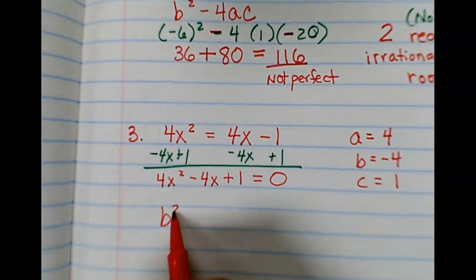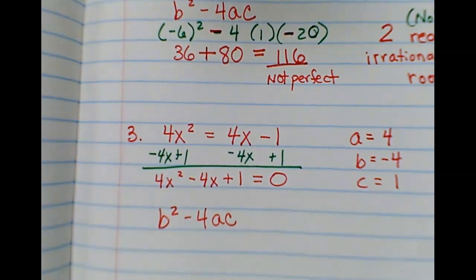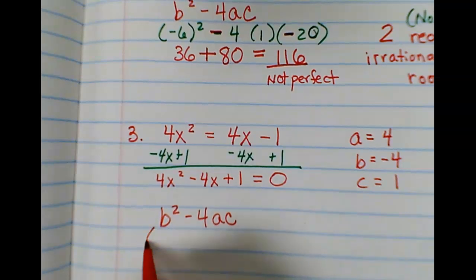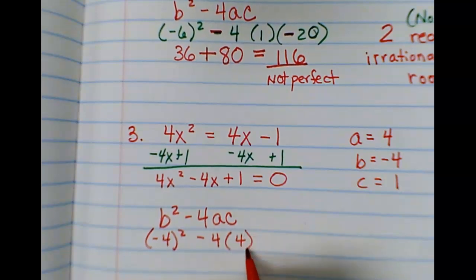My discriminant says b squared minus 4ac. Now, you notice me writing it down on every single problem, the b squared minus 4ac. If you write the formula down on every single problem, by the time you're done, you'll have the formula memorized. And so this is going to be negative 4 squared minus 4 times a times c.